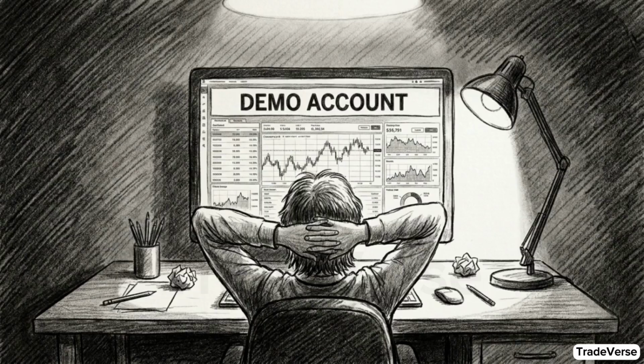Take this setup to a demo account first. Focus on practicing how to identify fresh ranges before you commit real capital.